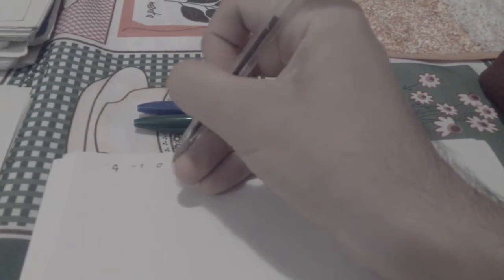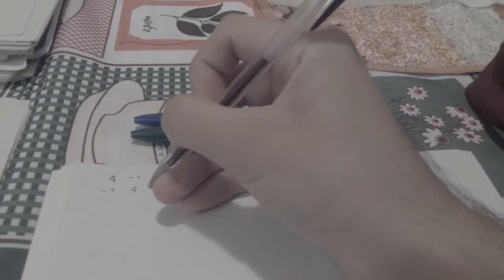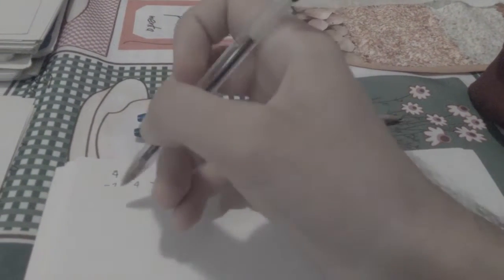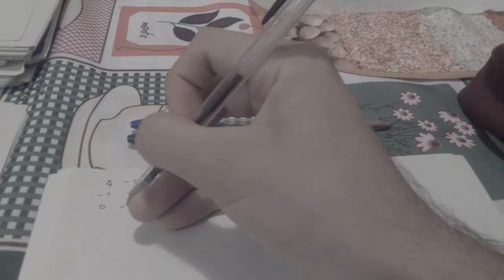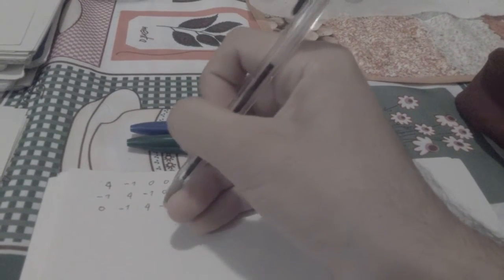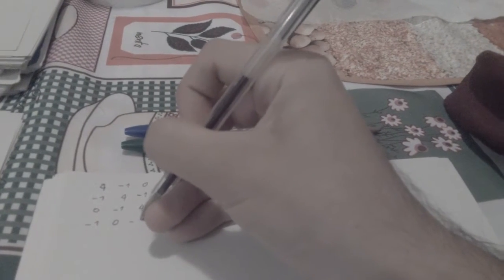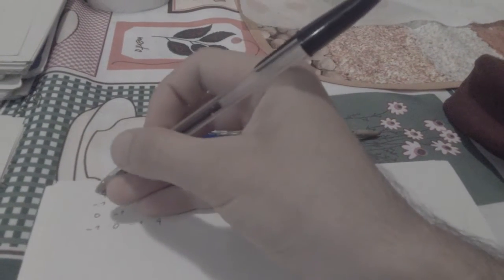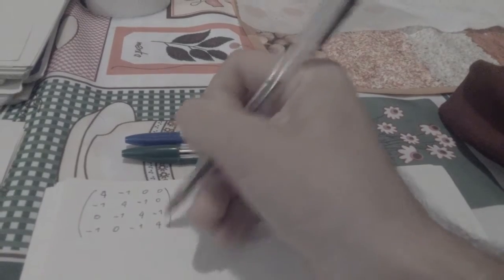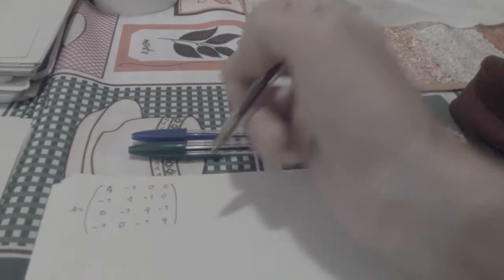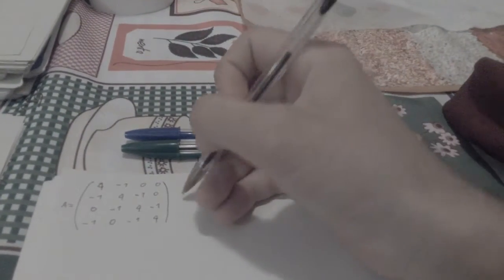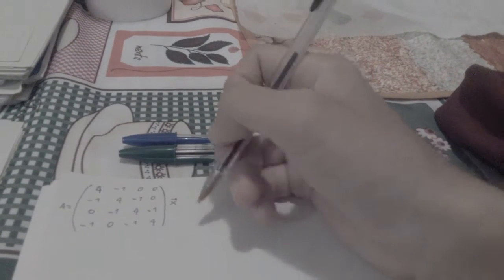4, -1, 0, 0, -1, 4, -1, 0, 0, -1, 4, -1, -1, 0, -1, 4. So this is our matrix A, and we have our vector x.